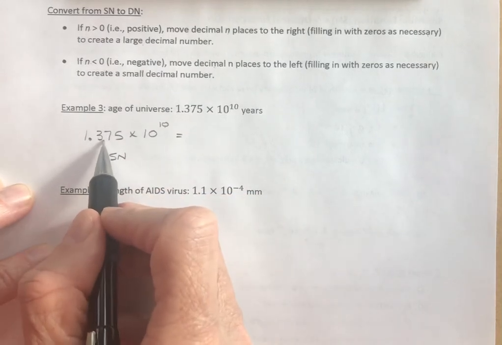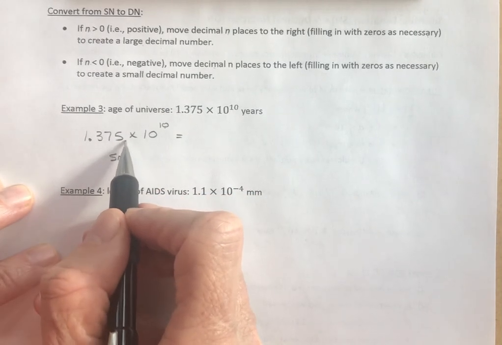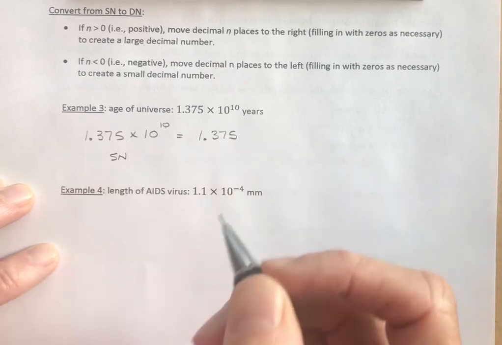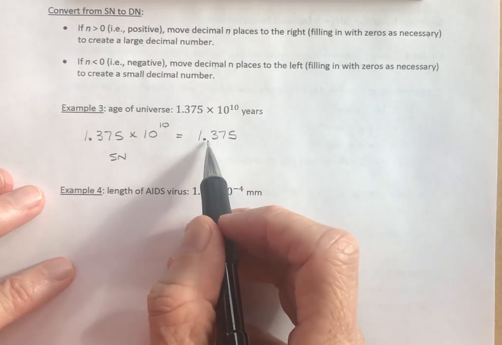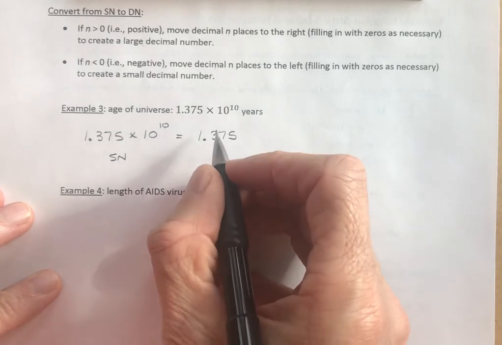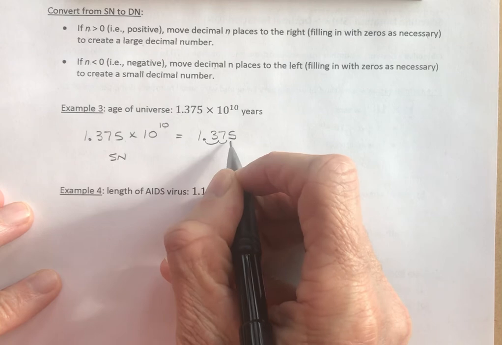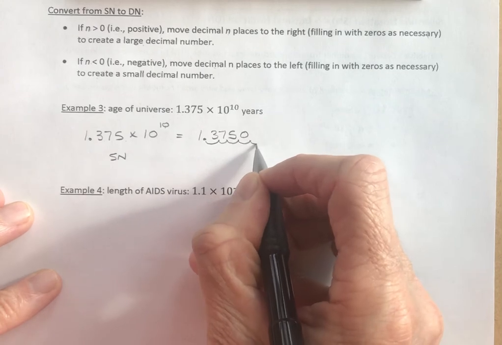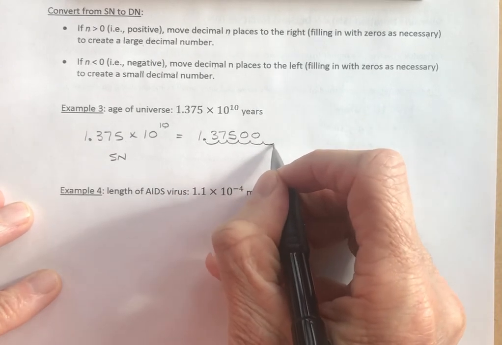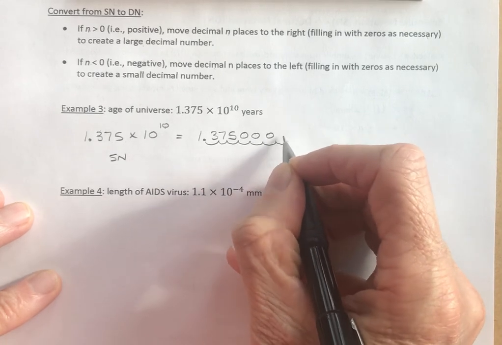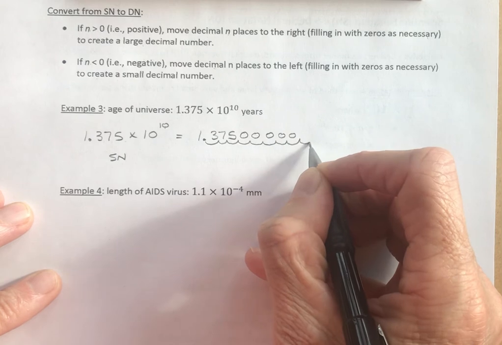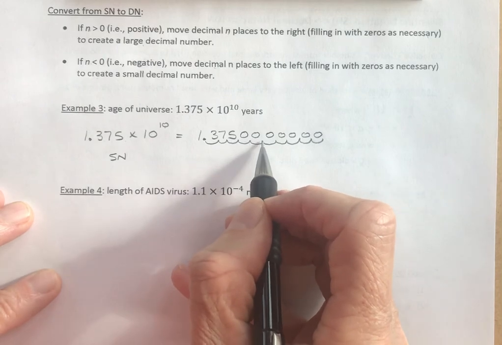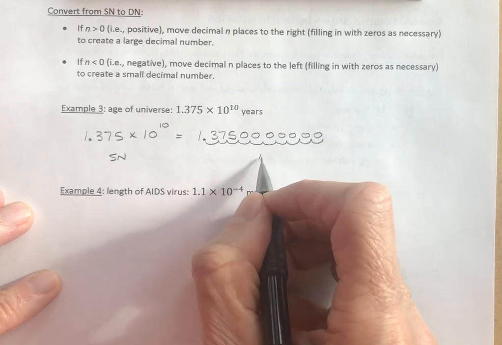Obviously, if you move it here, it becomes 13, 137, 1,375, etc. So I'll write 1.375, and I'm going to be careful here. I need to move the decimal 10 places and fill in zeros as necessary. Well, there's 1, there's 2, there's 3. There's a 4th place, put a 0 in. I got to move it 10. There's a 5th place, put a 0 in. There's a 6th place, put a 0 in. 7, 8, 9, 10. So let's see, 1, 2, 3, 4, 5, 6, 7, 8, 9, 10. Yep, I moved it 10 places.